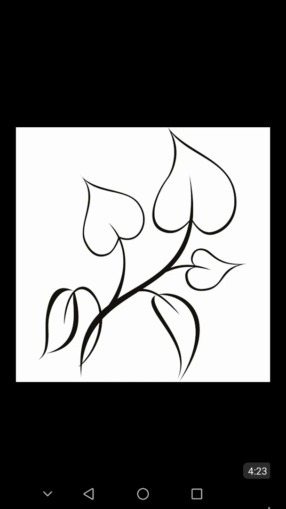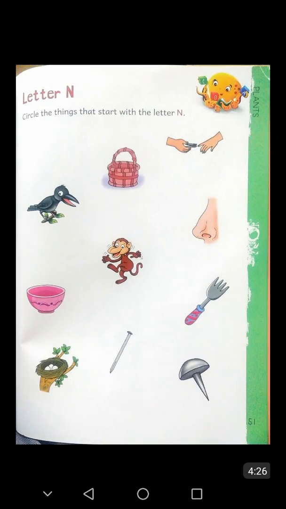Now after this, open page number 51 of your ICSE Explorer book number 3. Students, you see different objects in this page. Students, you have to circle only those objects that start with letter N. Okay, I repeat it. Students, you circle only those objects that start with letter N.